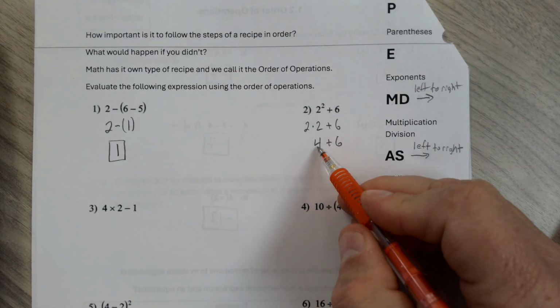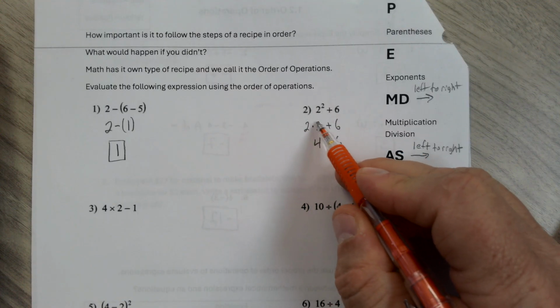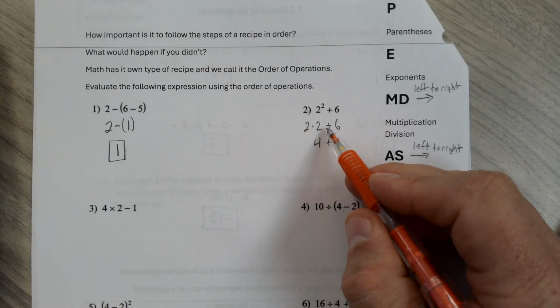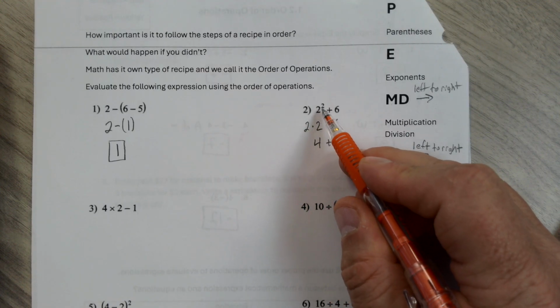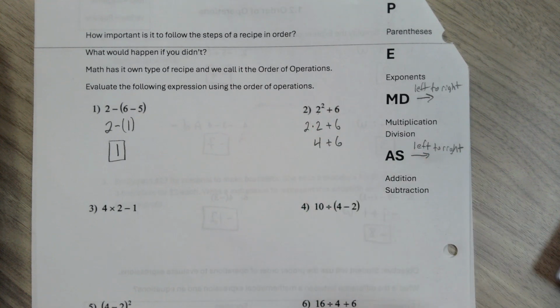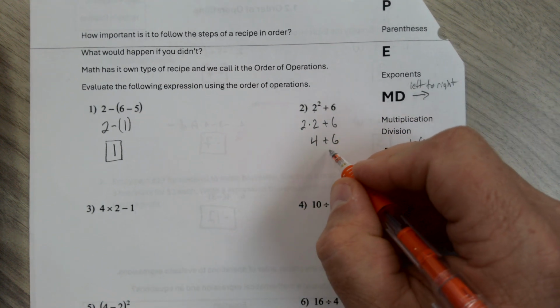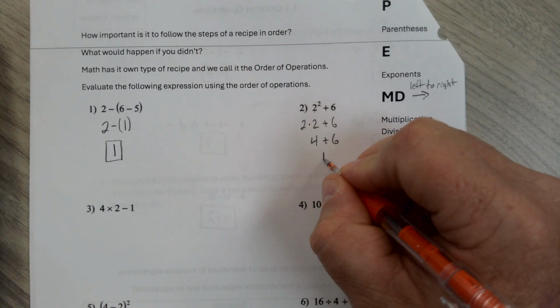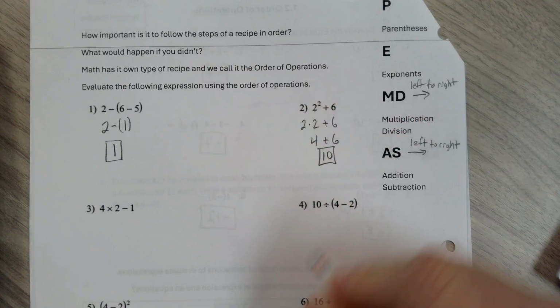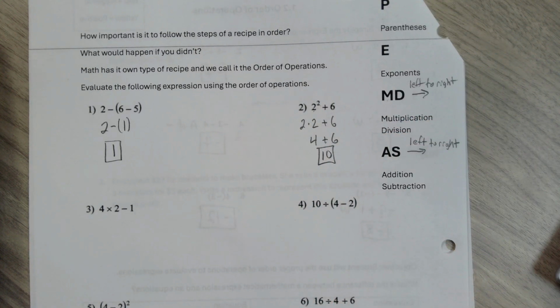You don't have to do this expanding. You could jump right to this, but I do recommend doing the expanding as a reminder that this is telling us how many times we have that base. And then it's just a war of positives. 4 plus 6 gives us 10. And once again, you can check that on the calculator. I'm not going to make you watch me put in the stuff on the calculator each time.